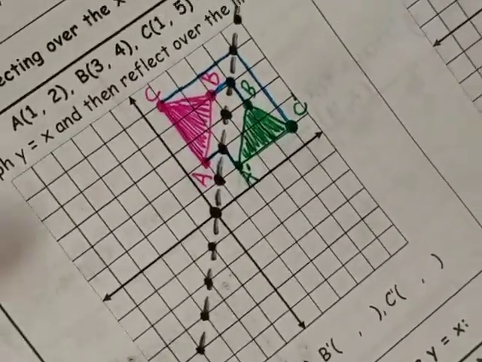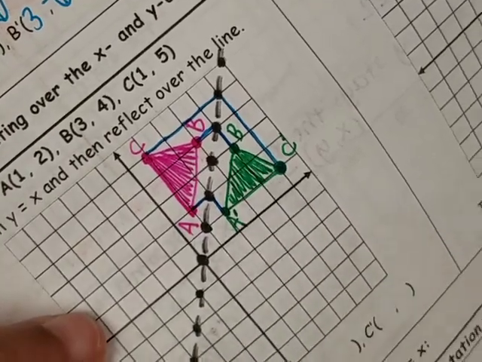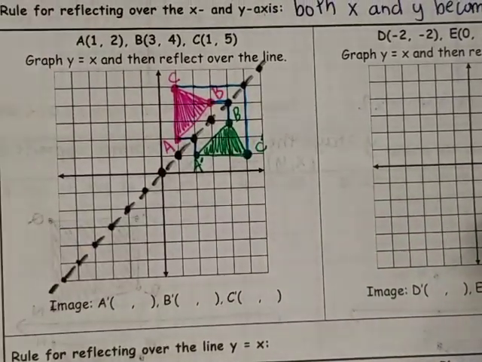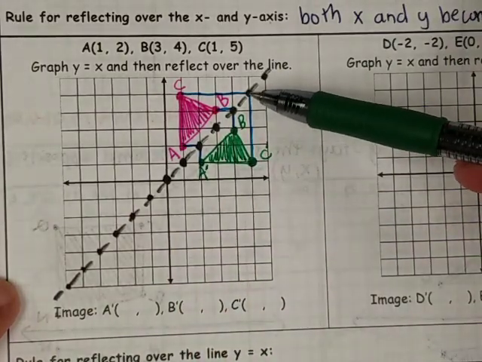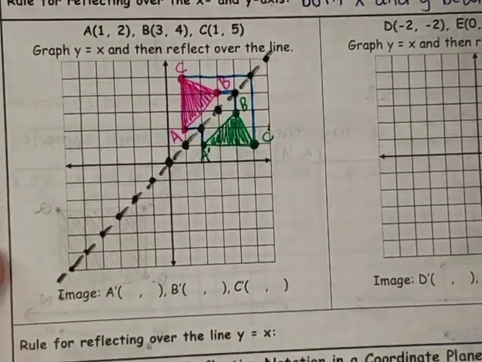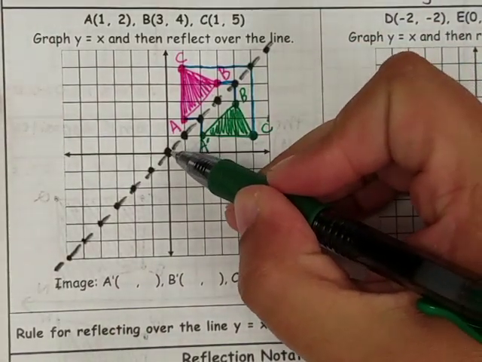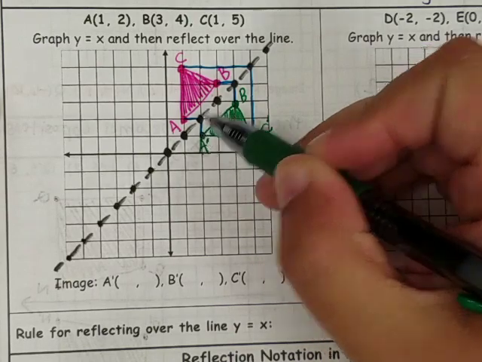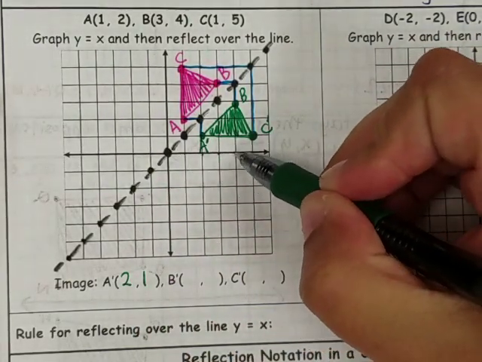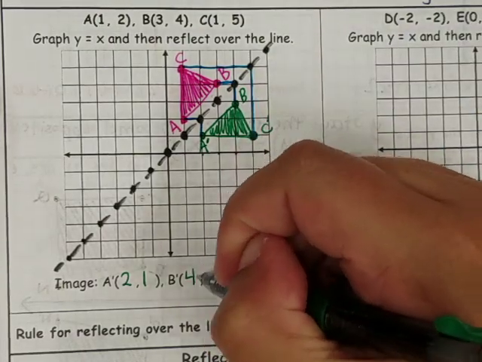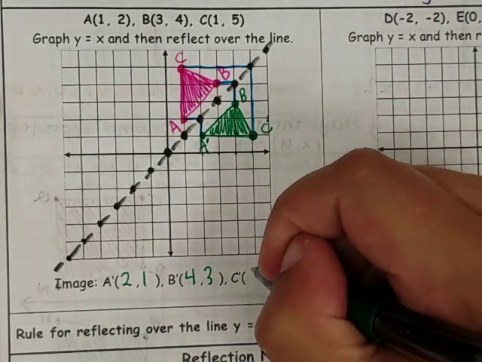And if you look at the line like this, if you were to fold that, this would be the mirror image of that. So that's the easiest way that I found, is I count my horizontal distance, and then I go the same distance vertically that way. So the name of my new point, A prime, is 1, 2, up 1, so 2, 1. B is 1, 2, 3, 4, up 3, so 4, 3. C is over 5 and up 1.